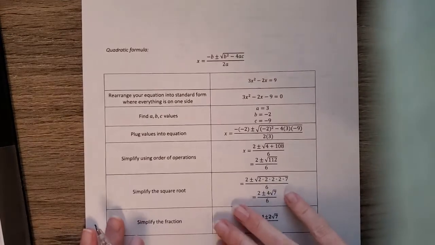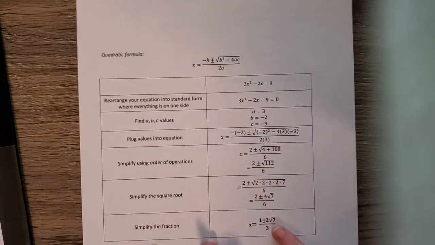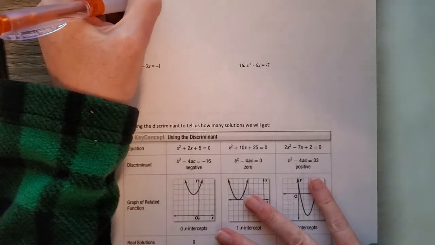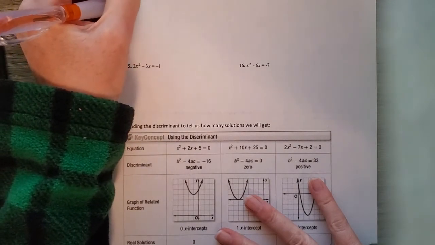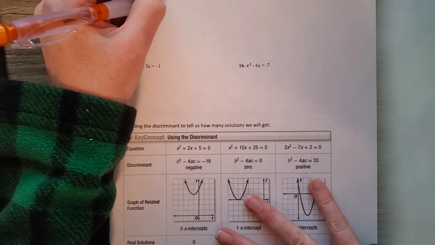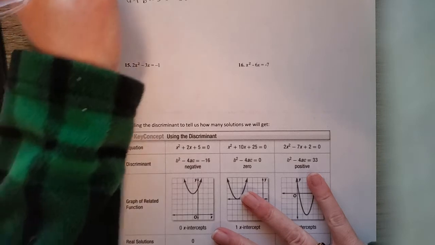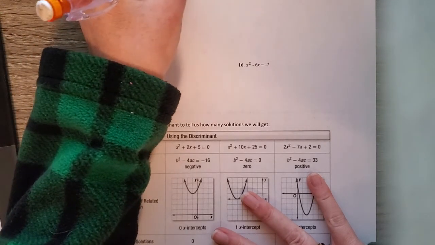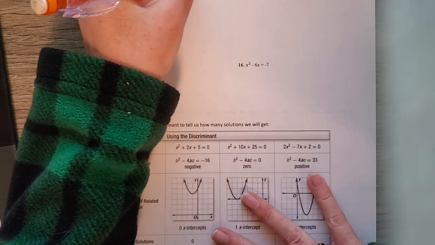The next section is the quadratic formula, which we learned last Thursday and into Friday. So all the steps are here. We're going to look at number 13 and use the quadratic formula. So to use the quadratic formula, remember you have to put it in standard form. Once it's equal to 0, you're going to identify what A, B, and C are. And then we're going to plug in. So x equals -b plus or minus the square root of b squared minus 4ac over 2a.